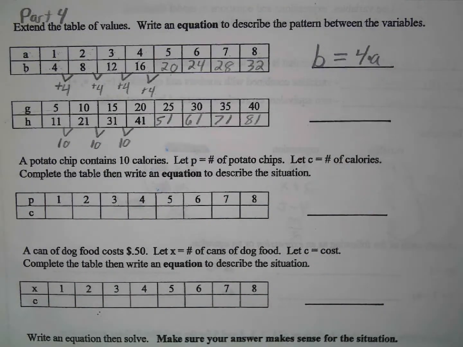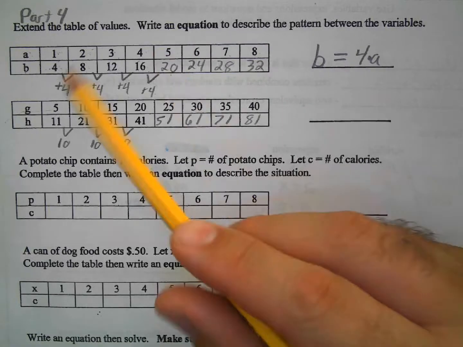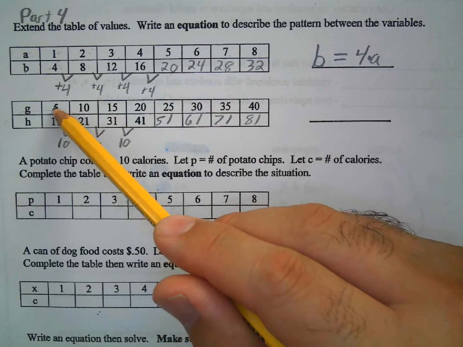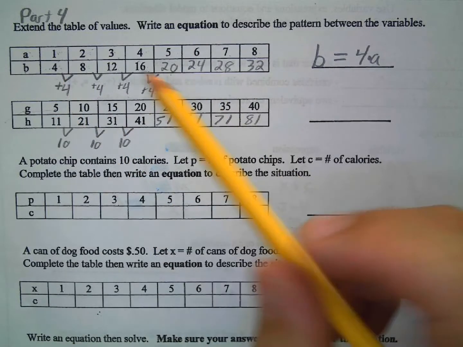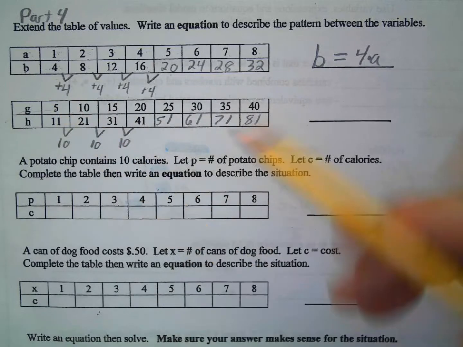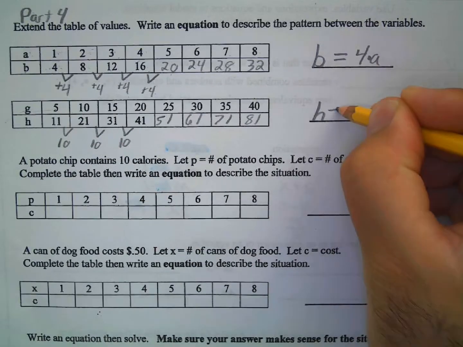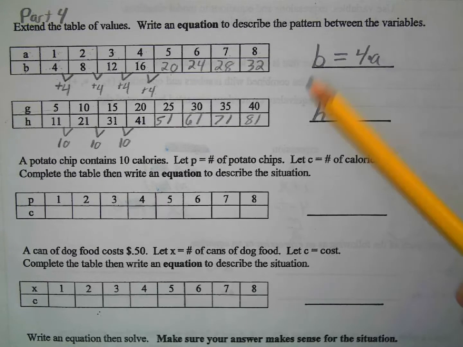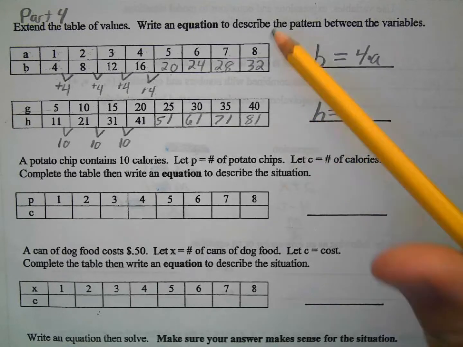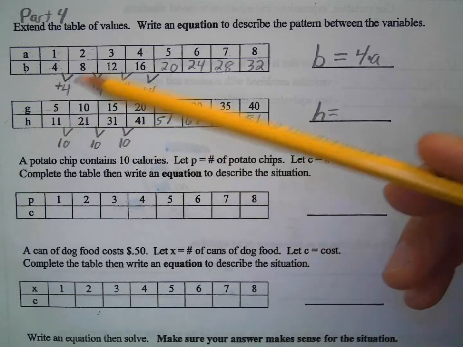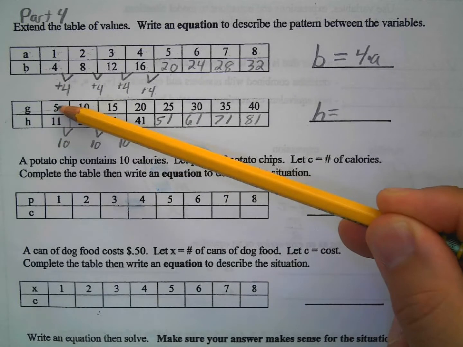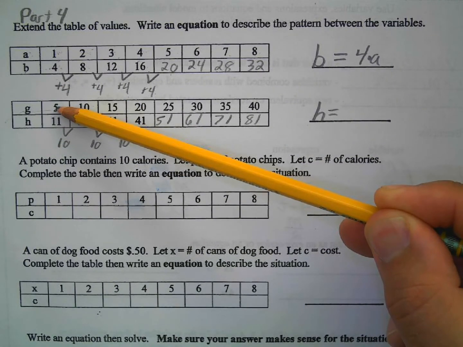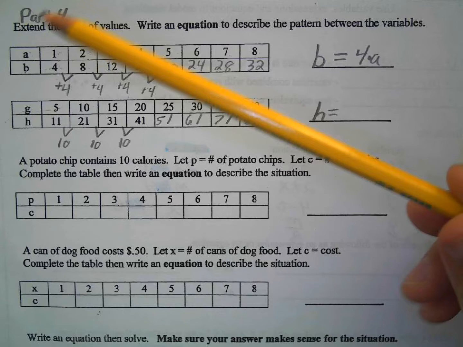So now we got to think, what am I doing to G to get H? What am I doing to G to get H? So let's look at this. Let's think. All right. For some of you, it would be easier. For others, this would be hard stuff, and that's okay. But really, I'm doubling my 5 and adding 1.